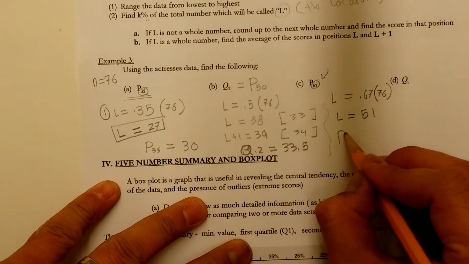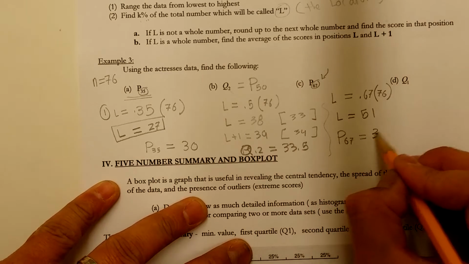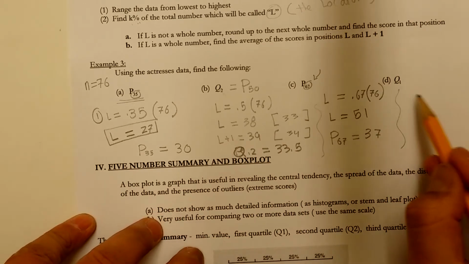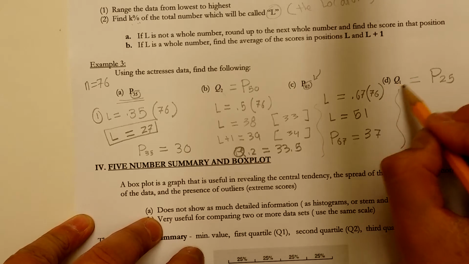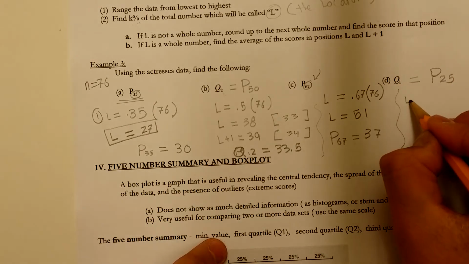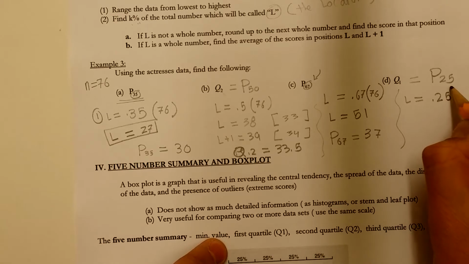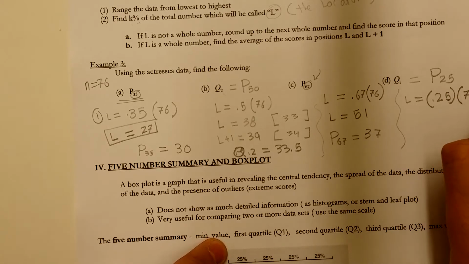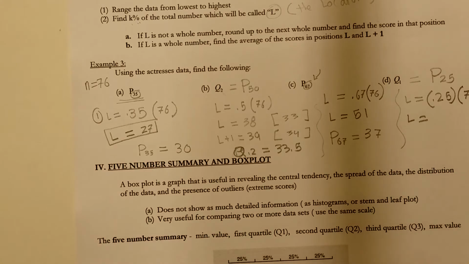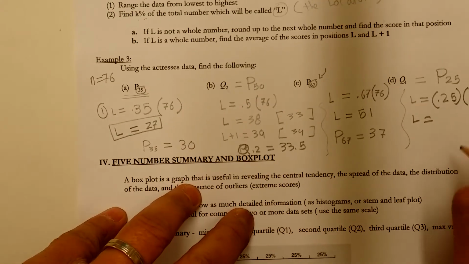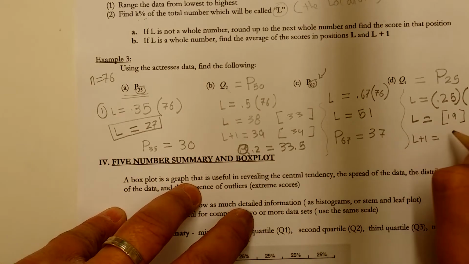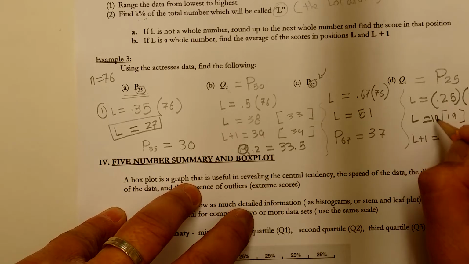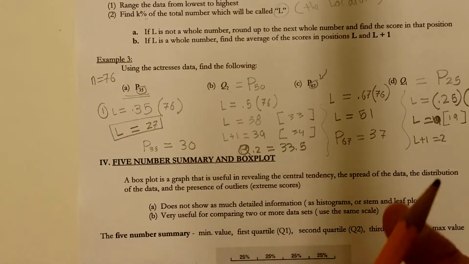All right, so P67 equals 37. And then let's do Q1. Q1 means the 25th percentile, because the first quarter is 25%. Start by finding the location by taking the percent times the number of samples: 0.25 times 76 gives you 19. Unfortunately, that means we have to work a little harder because that number is a whole number, so we have to consider the next location as well. Let me make this a little bit neater.